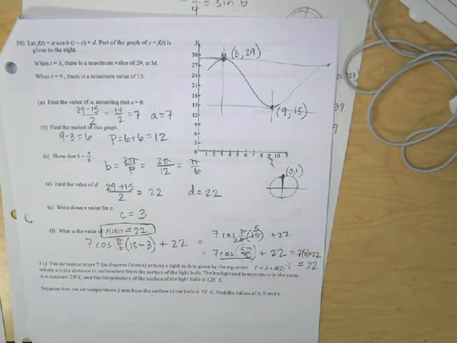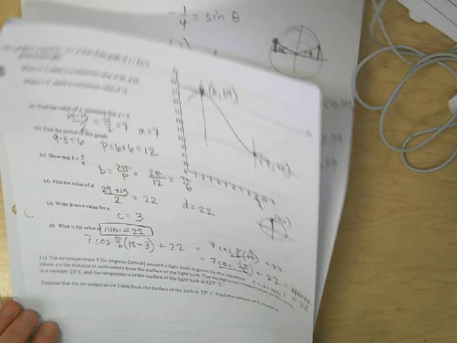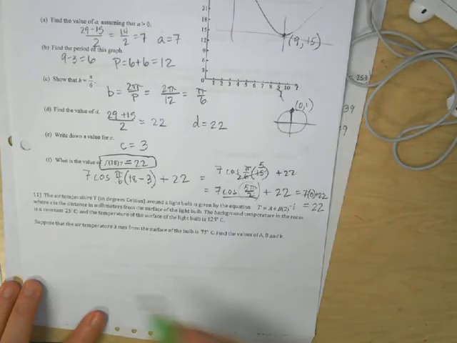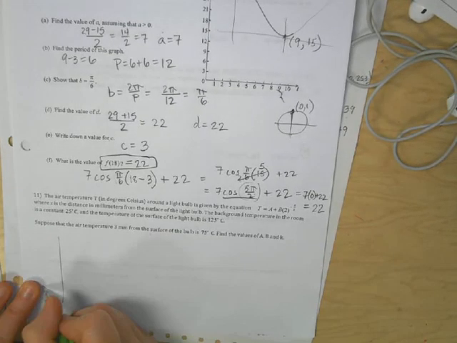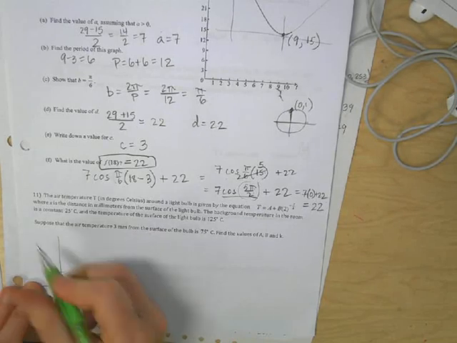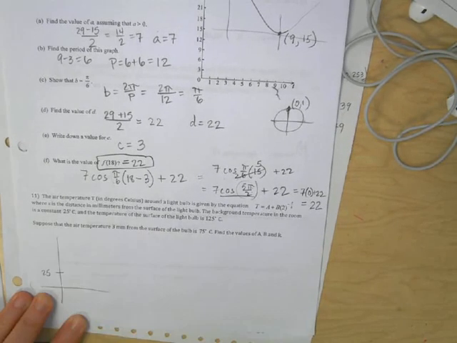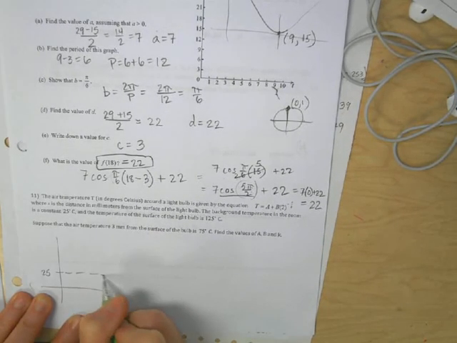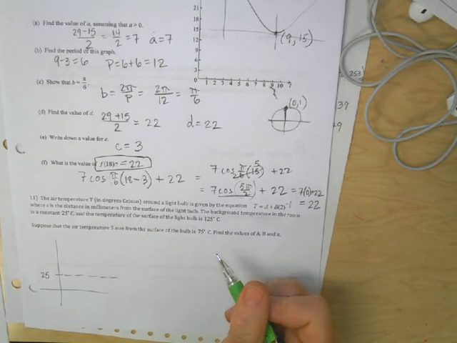All right, the next one: the air temperature around a light bulb is given by the equation where x is the distance in millimeters from the surface of the light bulb. Background temperature in the room is a constant 25 degrees, and the temperature of the surface of the light bulb is 125. So that background temperature is a constant 25 degrees. If I was to graph this, my temperature is never going to get below 25, so I'm going to have an asymptote.